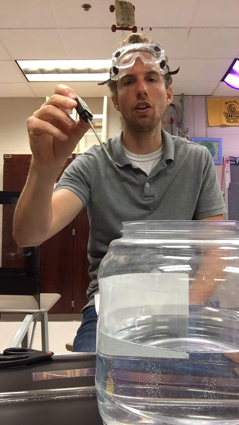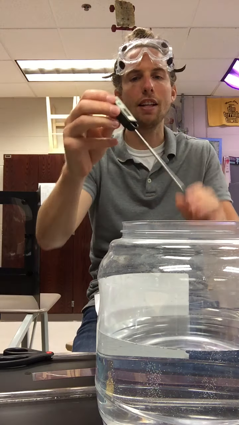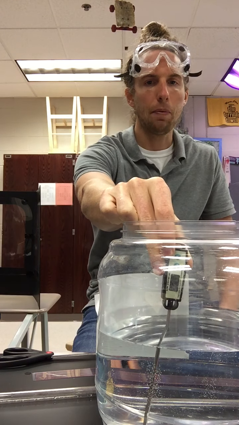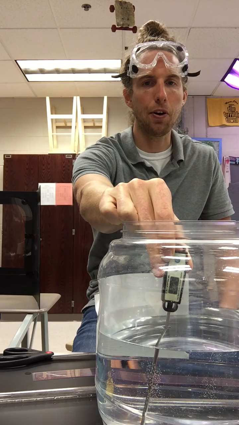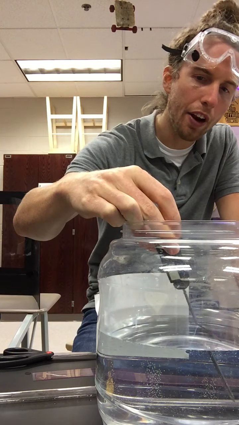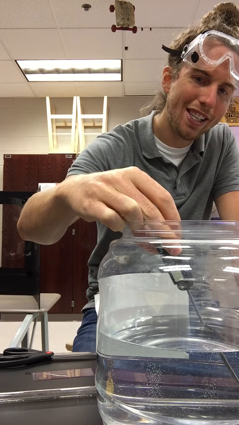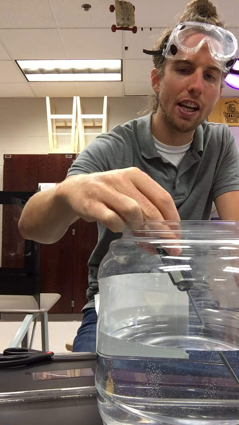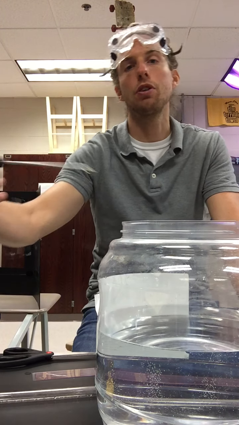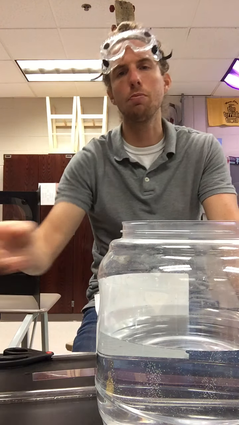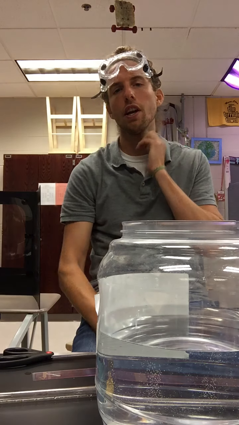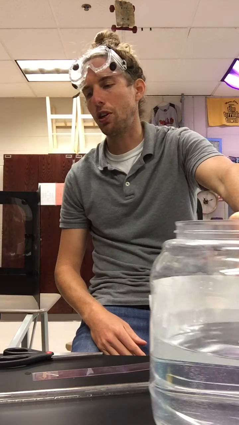So I have myself here a little thermometer. If I go ahead and put that down into the water, I'm not sure if you guys can see that at home. Let me turn it around. I'm getting a reading of 20.0 degrees Celsius, which makes sense because we're right around room temperature, so 20.0 for Celsius makes a lot of sense.